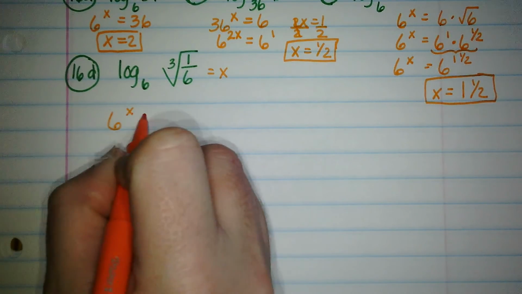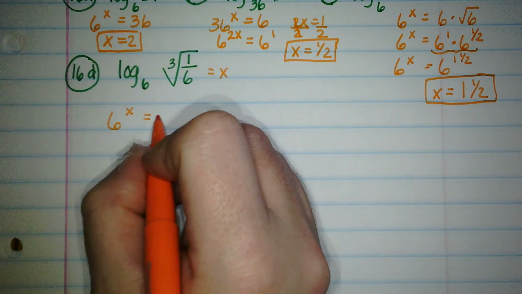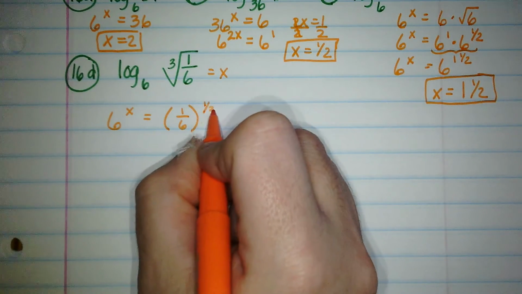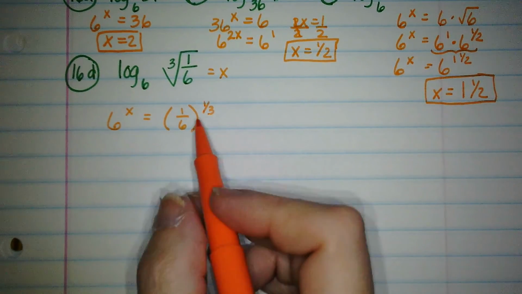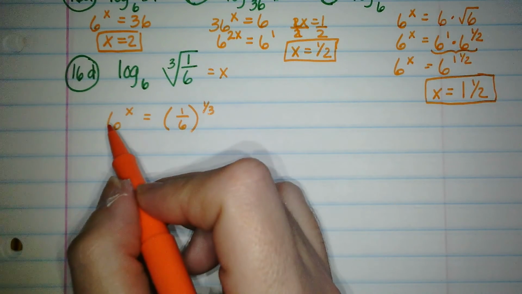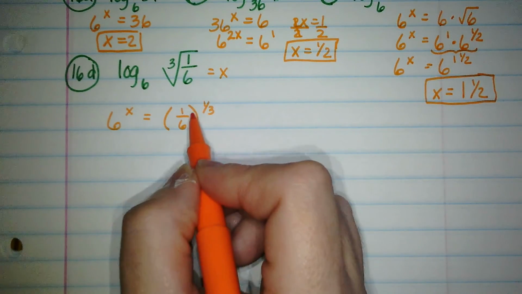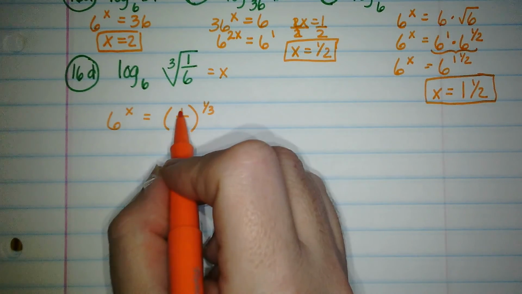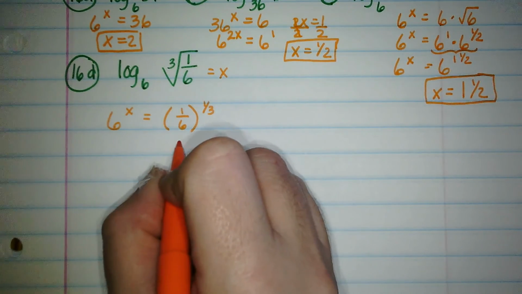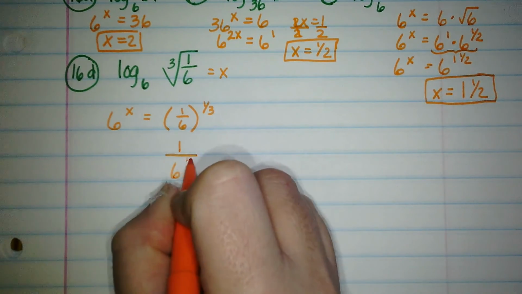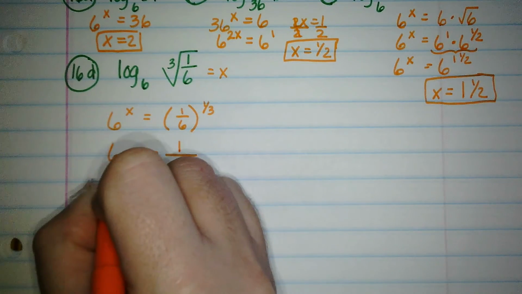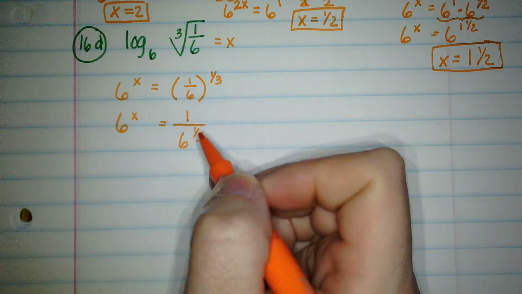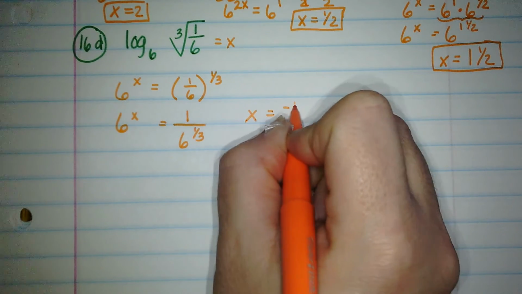Last one. 6 to the x equals, this is the cubed root of 1/6. So this is 1/6 to the 1/3. Now the good news is that this is the same power of 6. So this is 1 to the 1/3 and 6 to the 1/3. So the cubed root of 1 is 1 and 1 to the first is 1. So this is really written as this. And so 1/3 being in the denominator means that you're going to have a negative exponent. So x is equal to negative 1/3.